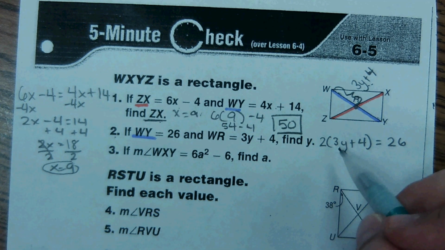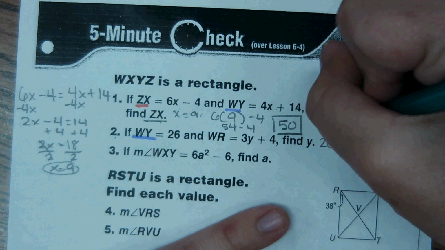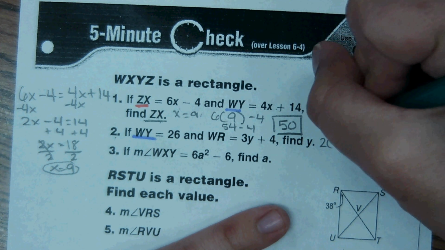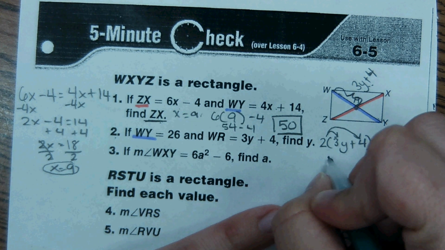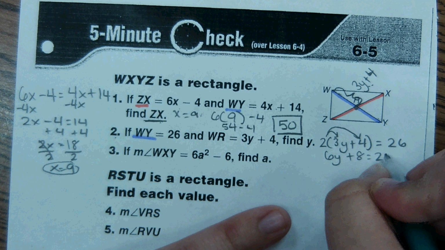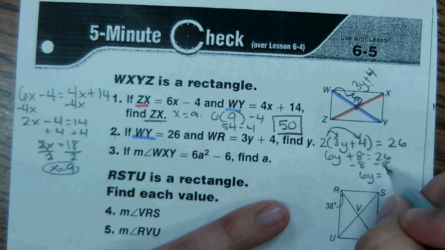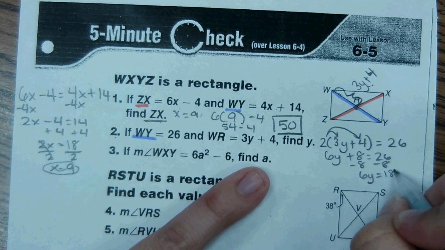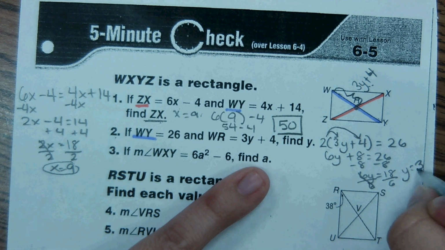3y plus 4. And then, oh, no, I didn't say 24. 2 times 3y would be 6y. 2 times 4 would be 8. 6y equals 18. And y equals 3.